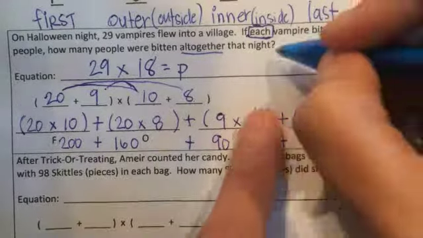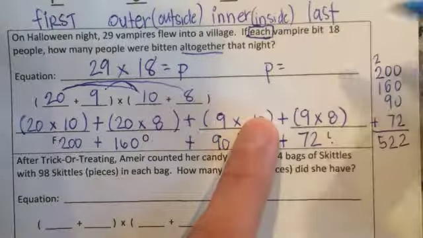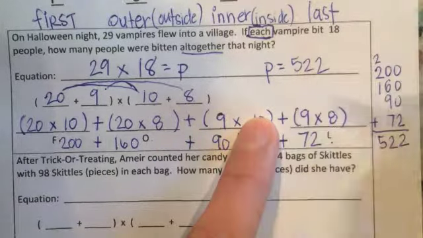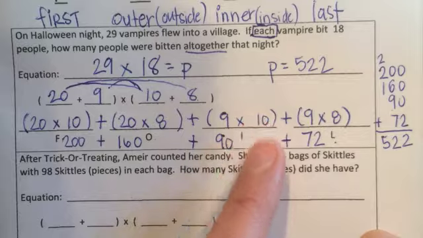Okay, so now I'm going to write P for people equals 522. Man, there were a lot of people bitten that night, right? Oh my goodness.